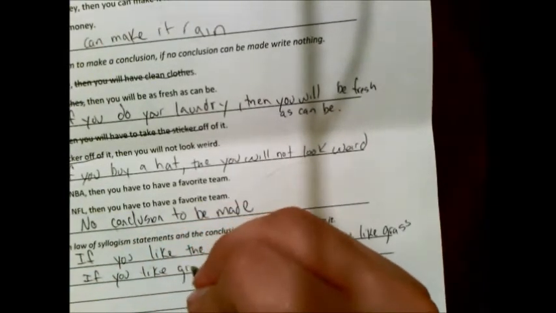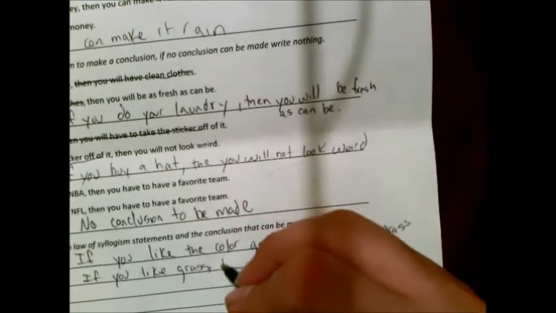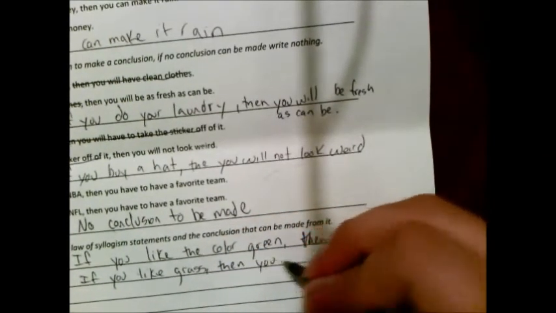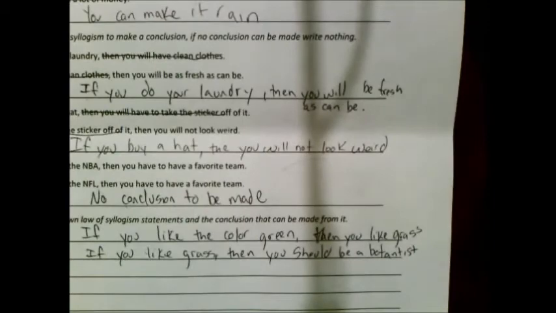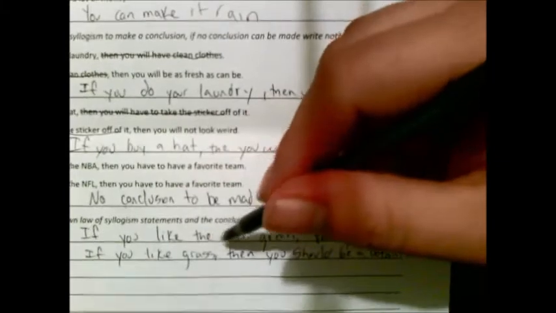If you like grass, then you should, I don't know, be a botanist. Alright, there's your if-then statements, both of them. Then the conclusion would be, if you like the color green, then you should be a botanist. Something as simple as that. That's all I'm looking for on this test.